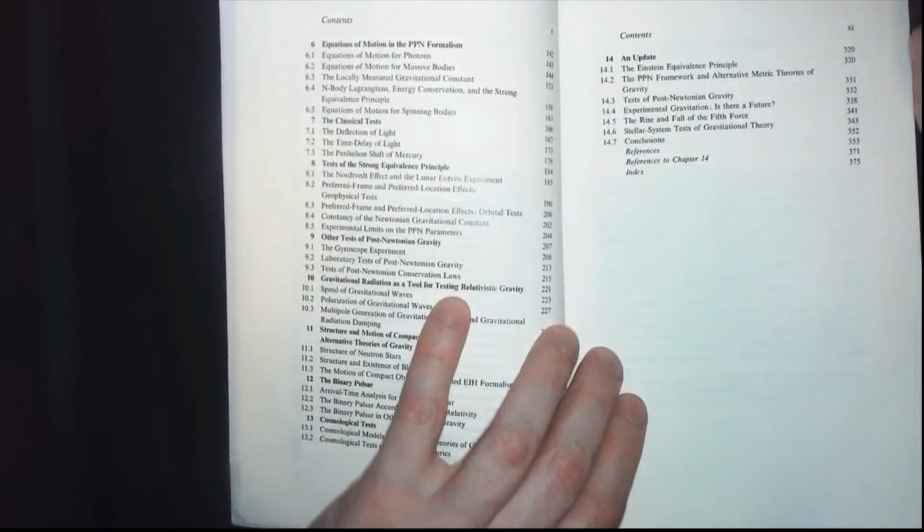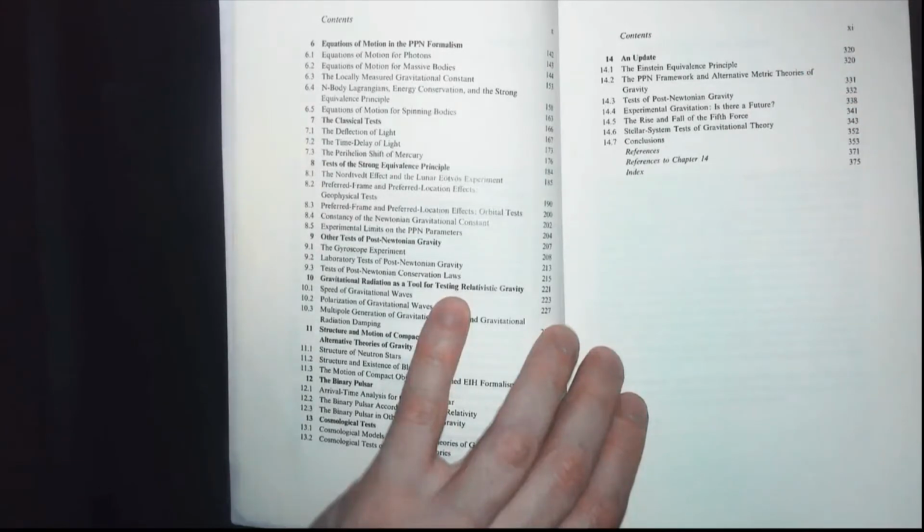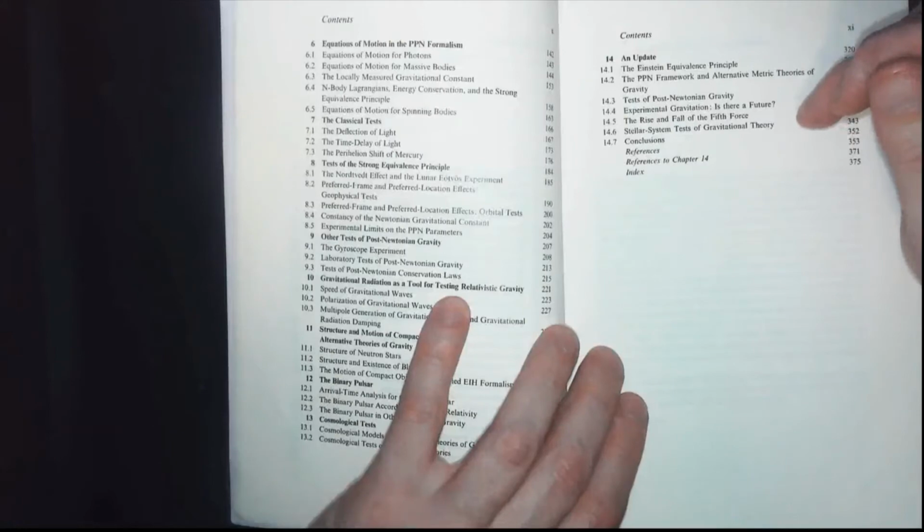And then finally, there's the update for the 1995 edition. And they have all sorts of different things. The Einstein equivalence principle, what's going on with that today in 1995. The PPN framework and other metric theories, tests of post-Newtonian gravity, experimental gravitation. Is there a future, right? And Will actually was building another experiment. I mean, maybe not at the time, but he definitely was part of some other experiments later on.